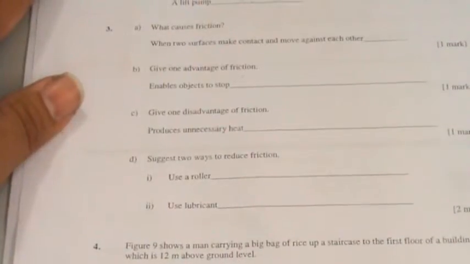Give one advantage of friction: enables an object to stop or slow down, like cars. Disadvantage: produces unnecessary heat or noise. Suggest two ways to reduce it: roller, lubricant, ball bearing, whatever suitable answer that you give.